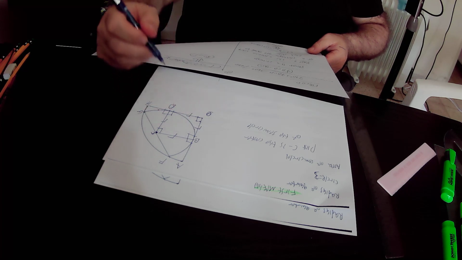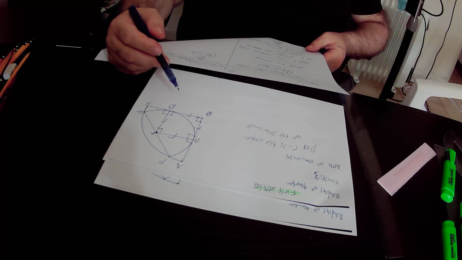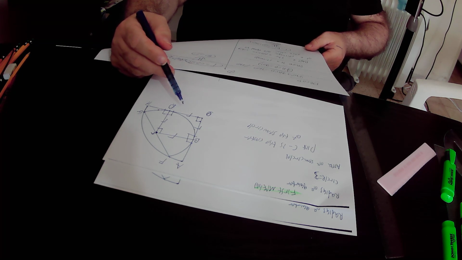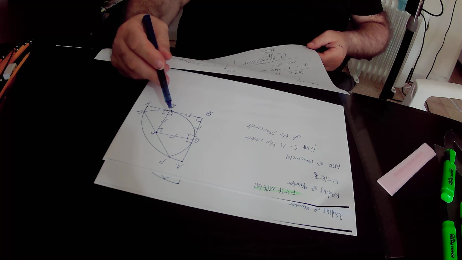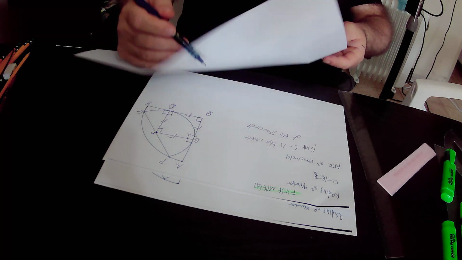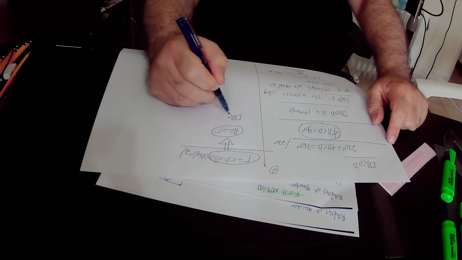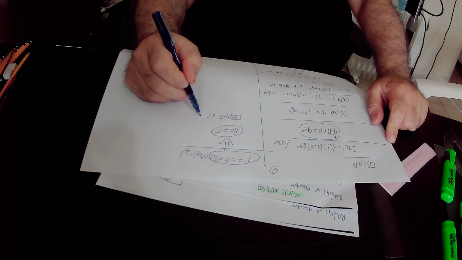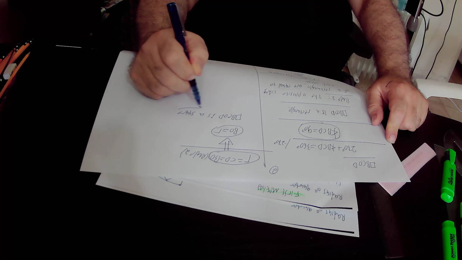Actually, we found out that all the sides of quadrilateral BCOD are equal to each other, they are all equal to R, and it also has four right angles, therefore quadrilateral BCOD is not just a rectangle but a square. Okay, quadrilateral BCOD is a square.